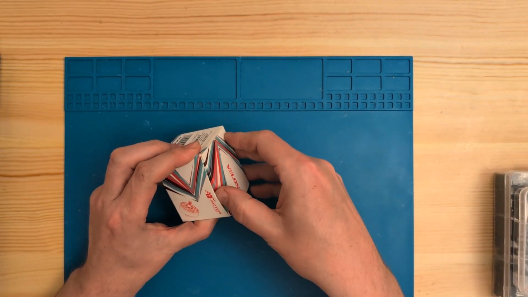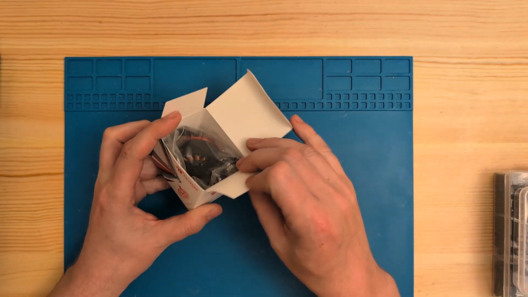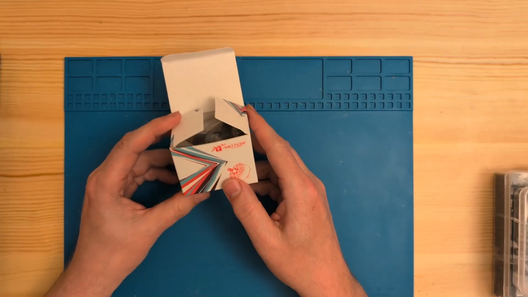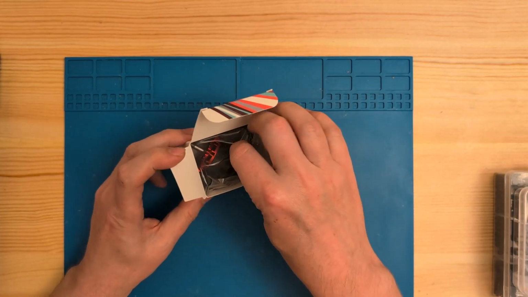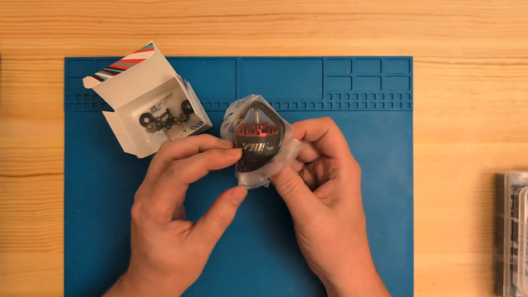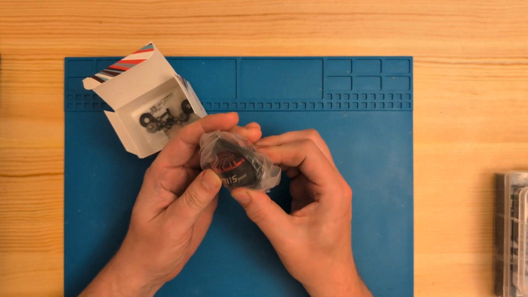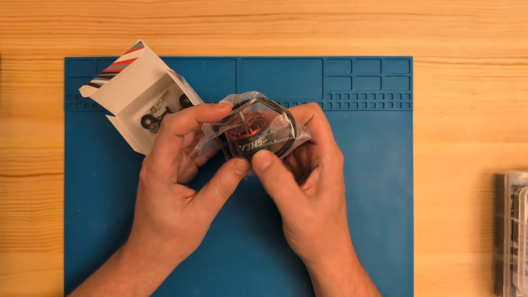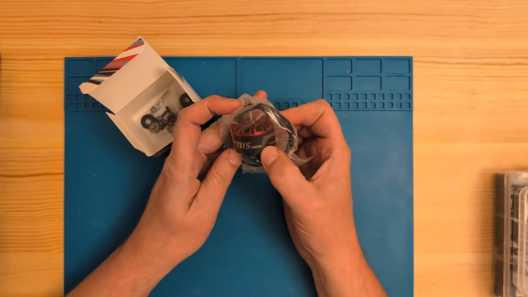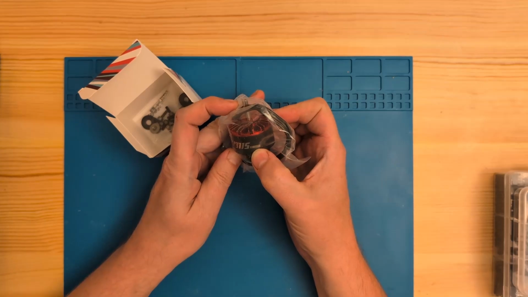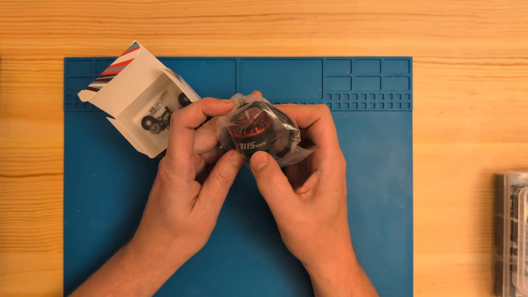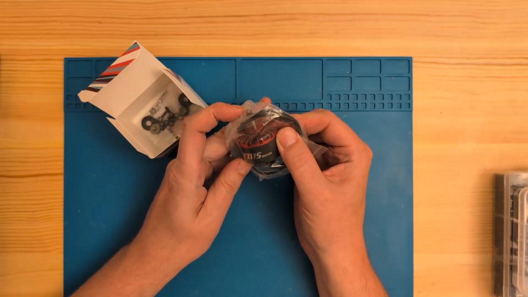We will need 4 motors. I prefer motors from a company called T-Motor. They have a website where you can buy these motors, and in our case, for a 10-inch drone, we are going to use motors called V3115 900 kV. kV means number of rotations per volt, but it's not something that we need to know right now.